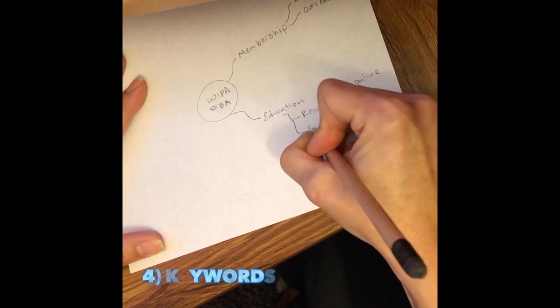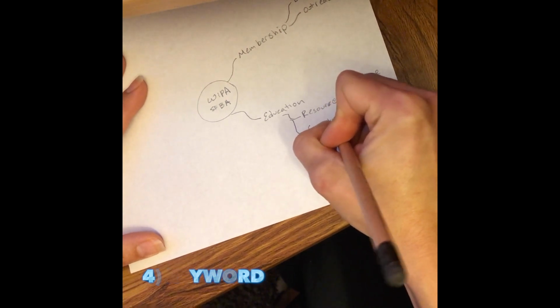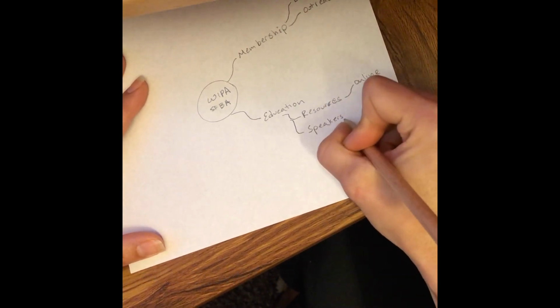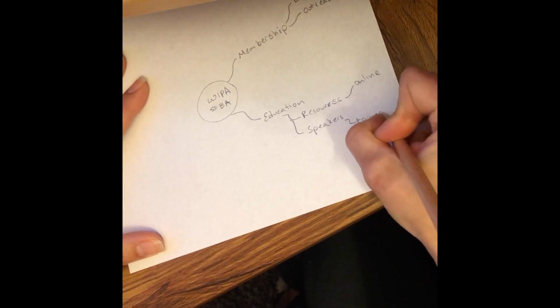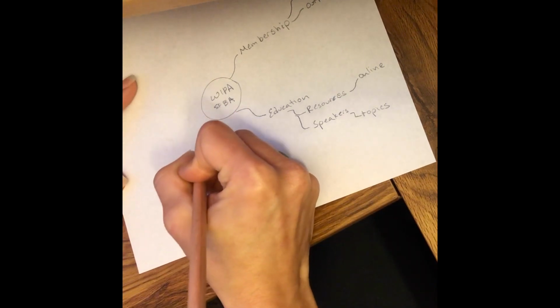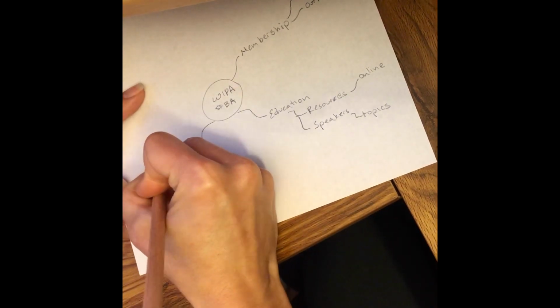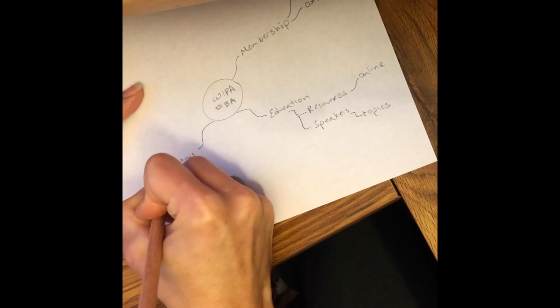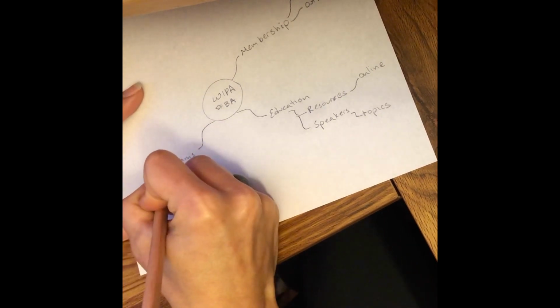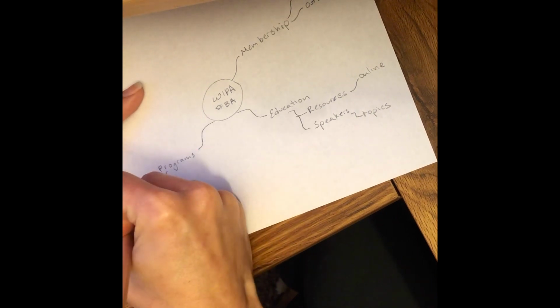From there, you have your keywords. So these are the words that you're actually putting down in your levels of association, and you want to keep them short and sweet. You just want to summarize here. Again, remember, this is kind of a brain dump. We're just trying to get ideas out, get ourselves organized. So you don't want to be putting phrases or paragraphs, things of that nature. Just try and keep them as short and concise as possible.